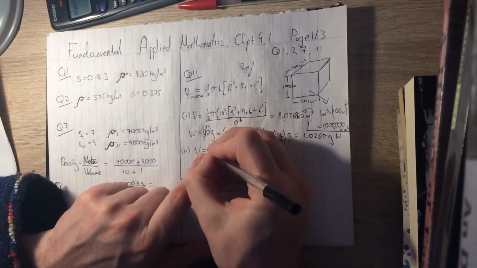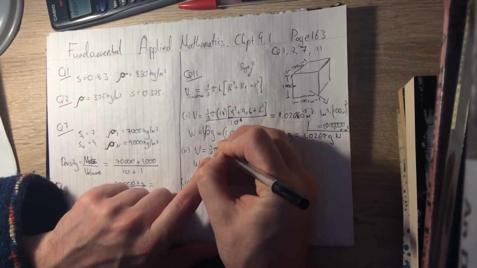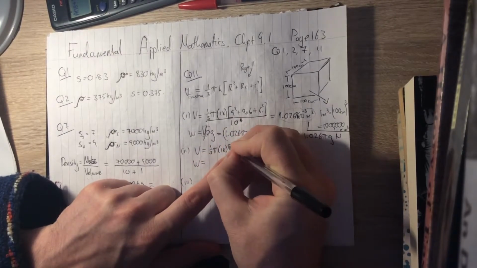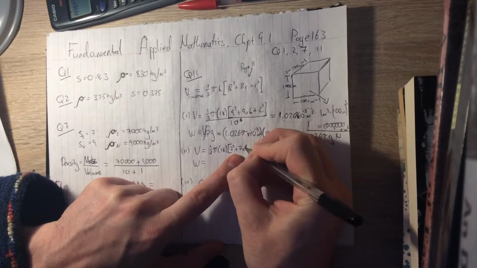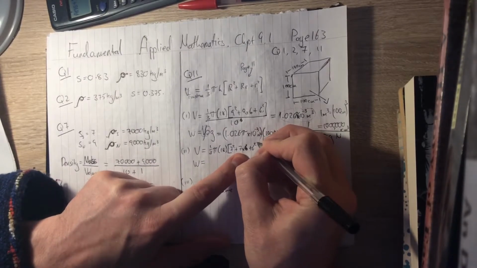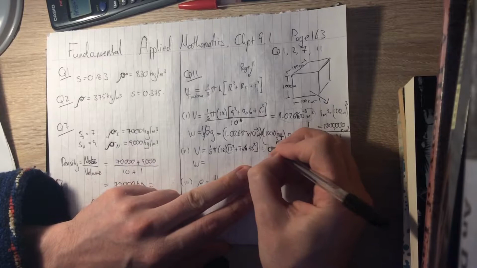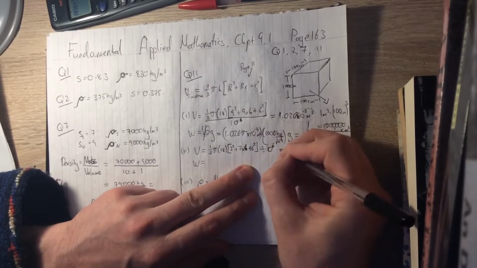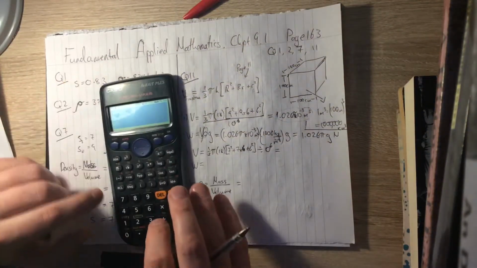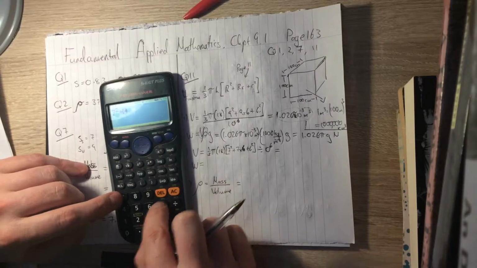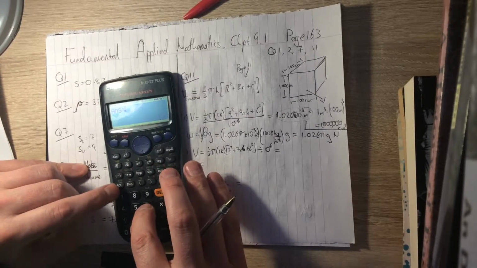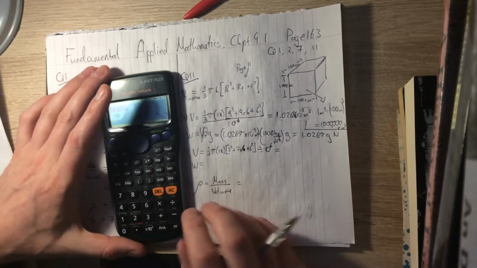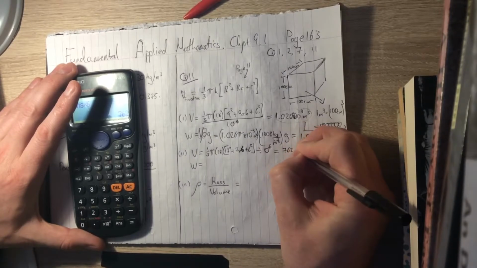So the volume again is 1/3 pi times 18 times, this time it's 7 squared plus 7 times 6 plus 6 squared, and again divided by 10 to the 6. So the volume here is going to come out as 7 squared plus 7 times 6 plus 6 squared is that, multiplied by 6 pi, which is 762 pi.